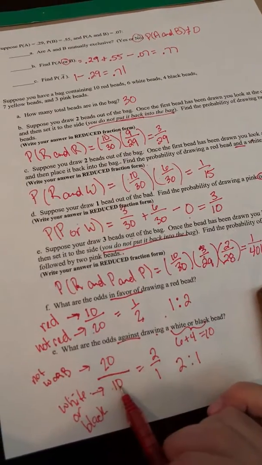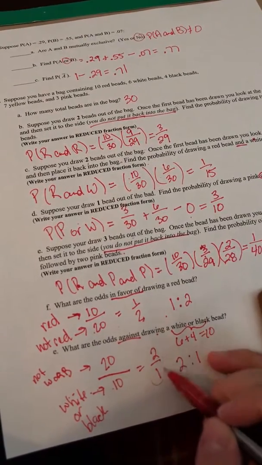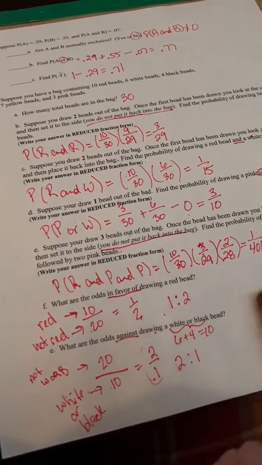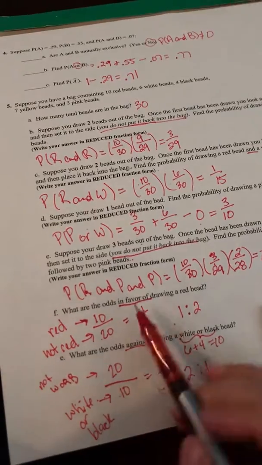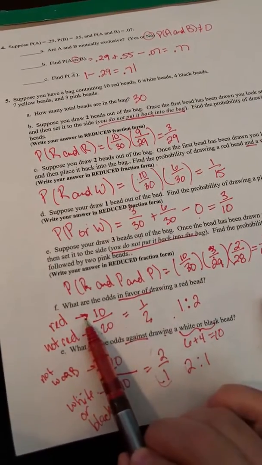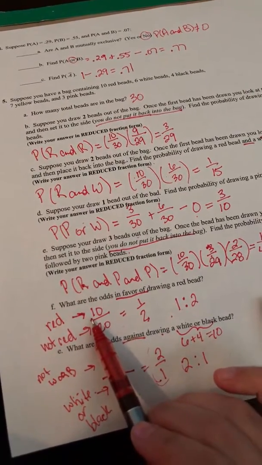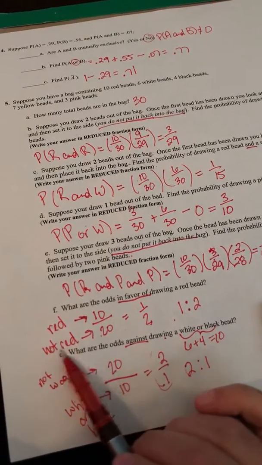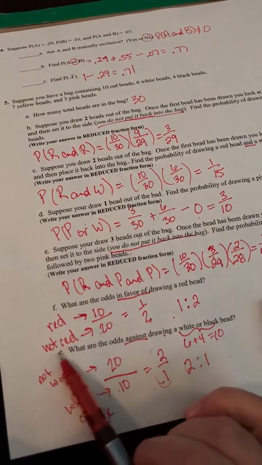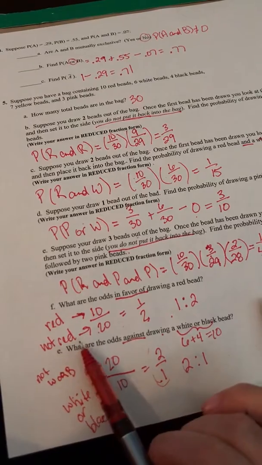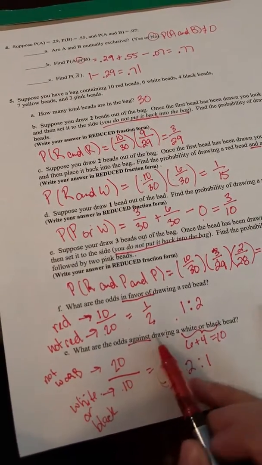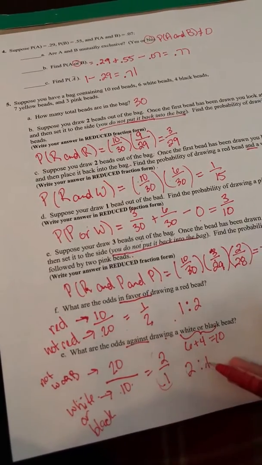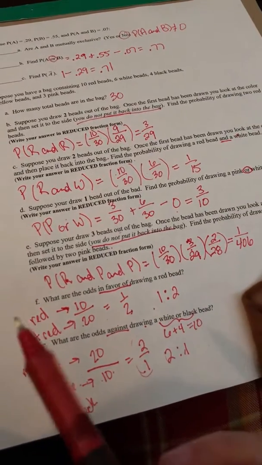So I do the fraction first, reduce, and then you can turn the reduced fraction into the odds with the colon. Just remember, if it's "in favor of," that goes first. So you do whatever it's talking about first, and then the complement, or the opposite, or just not red, or not pink, or whatever. And then if it says odds against, that goes in the bottom, and that goes second when you write the odds.